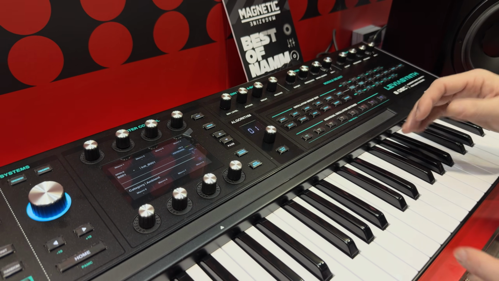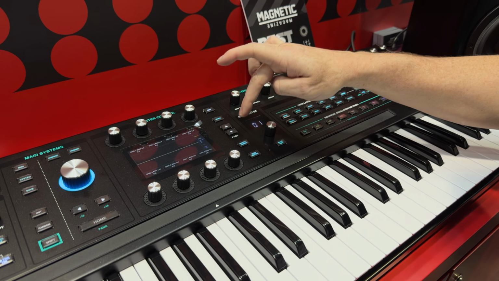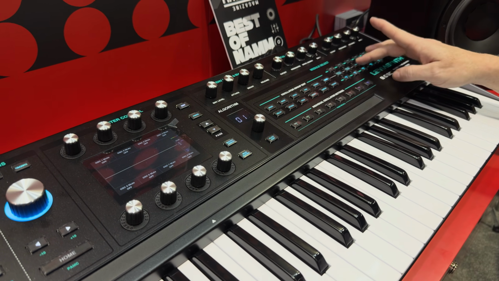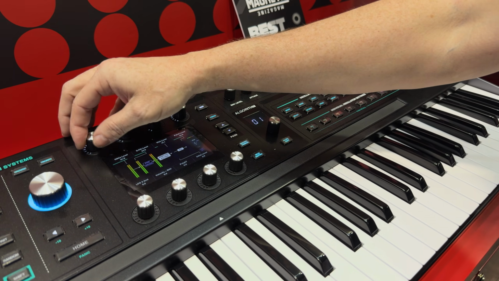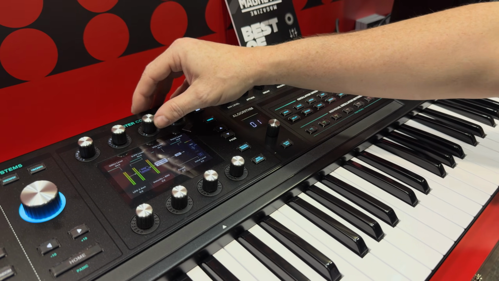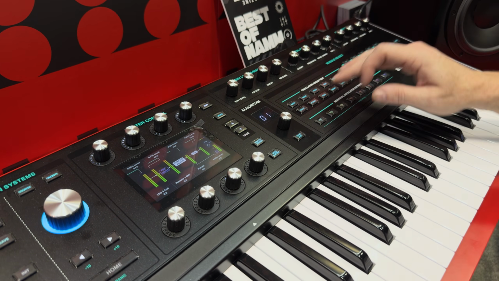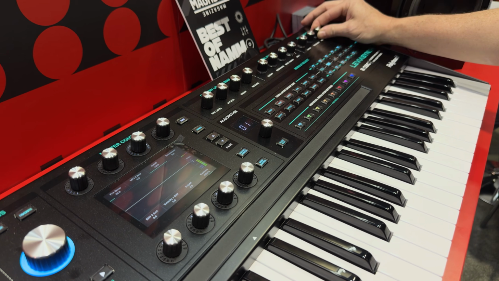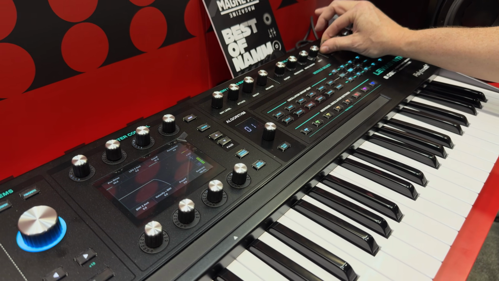So, how do we use that in practice? Very easily. I'm going to unmute all of these. So now I have that full level here. I'm going to bring this back to 64. Okay. So now we've got a really loud bursting sound. Bring this down a bit and bring our filter down.